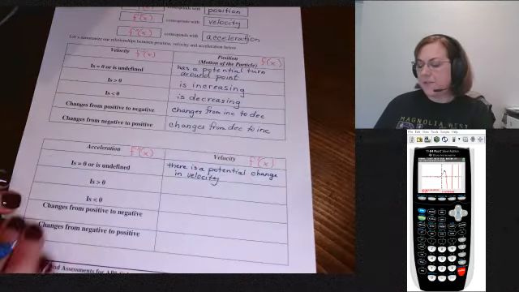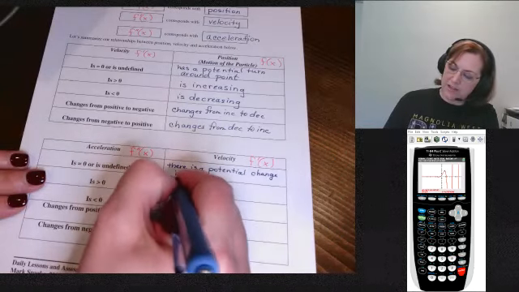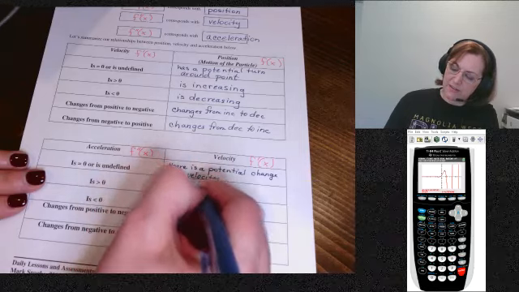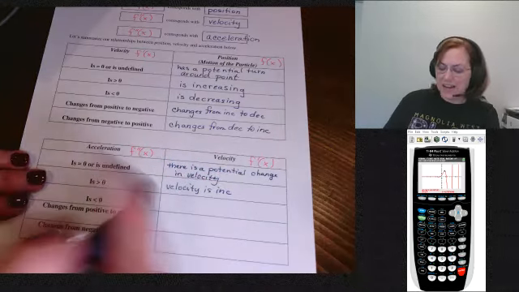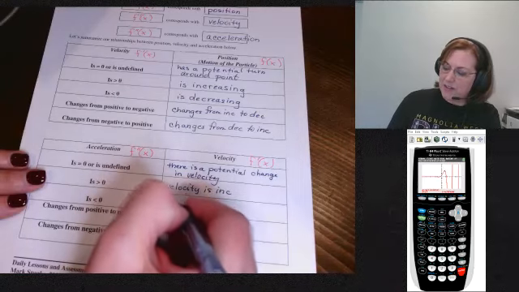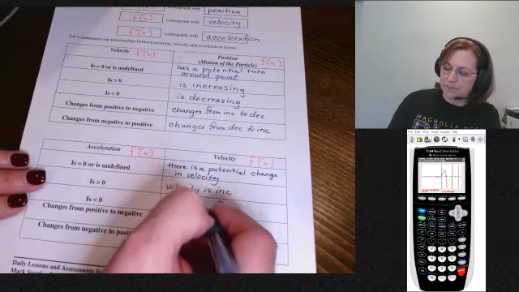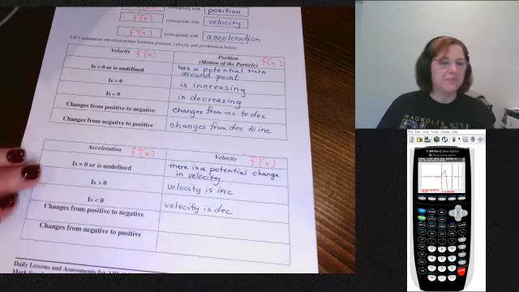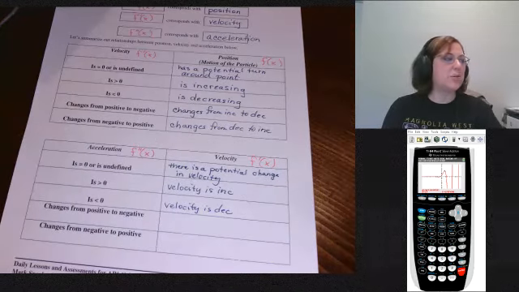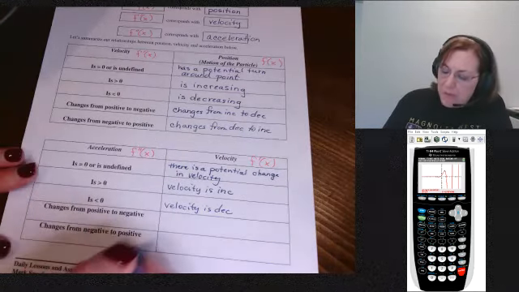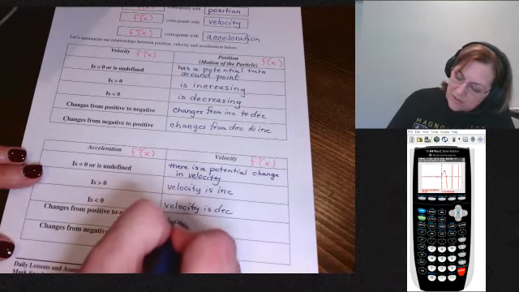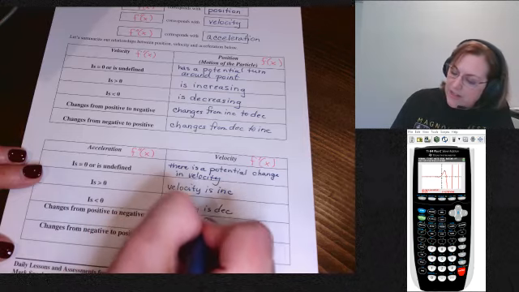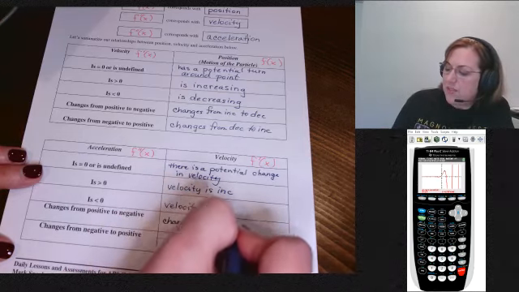Okay. If the acceleration is positive, the velocity is increasing. If the acceleration is negative, the velocity is decreasing. If the acceleration changes from a positive to a negative, then the velocity changes from increasing to decreasing.